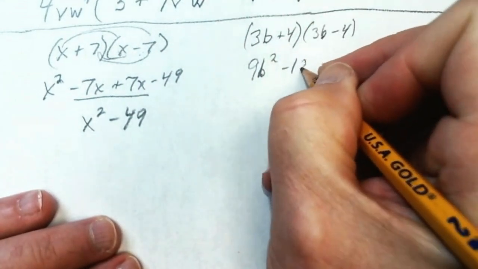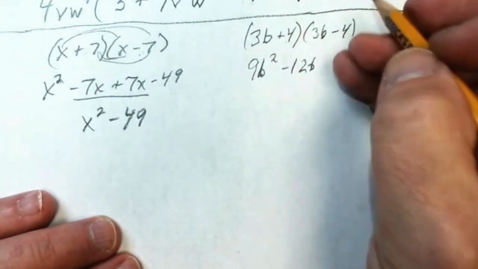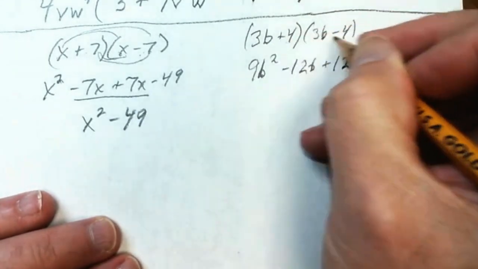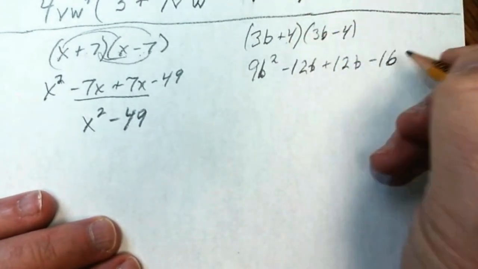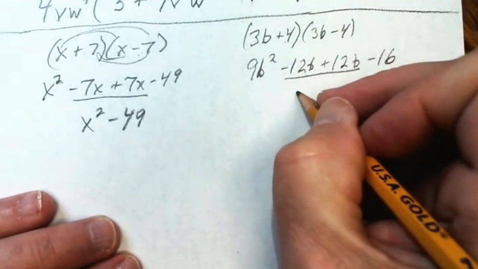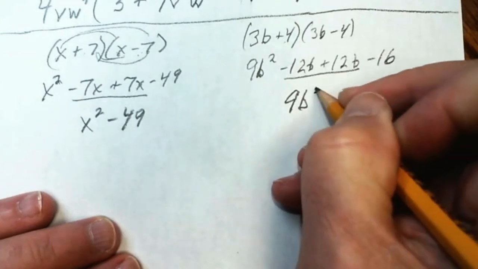That's negative 12b. 4 times 3b is a positive 12b. And 4 times negative 4 is negative 16. Oh, look, those cancel each other out. Gives us 9b squared minus 16.